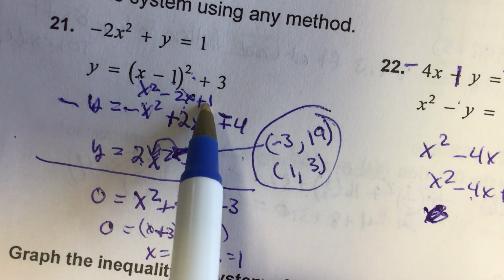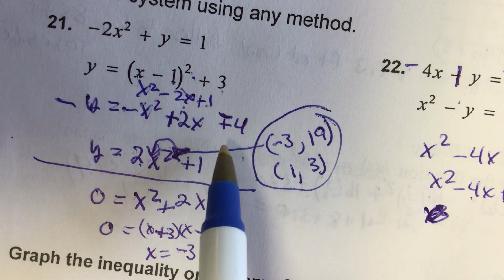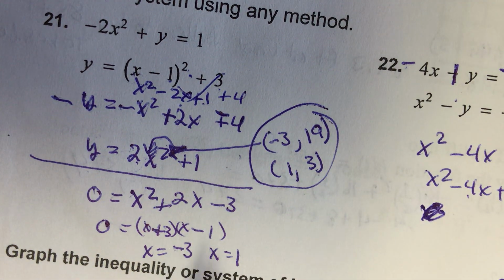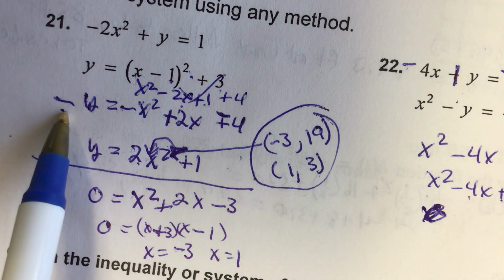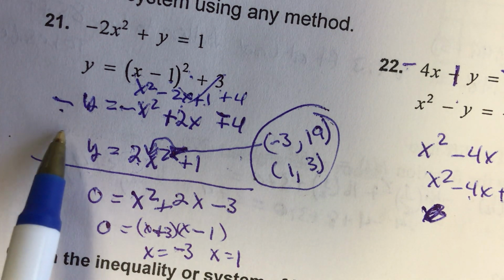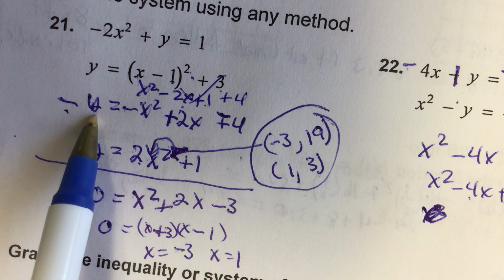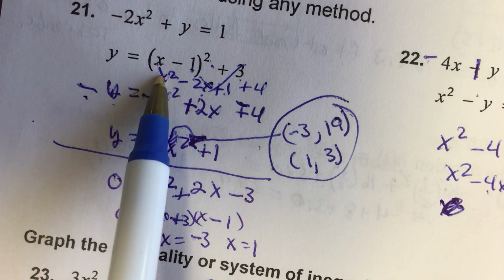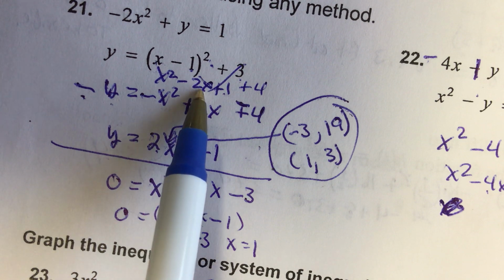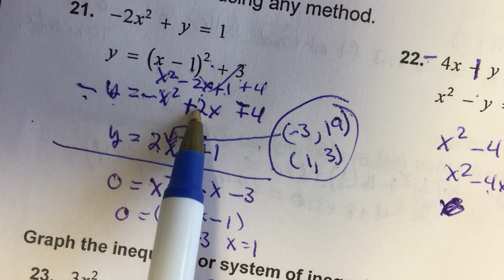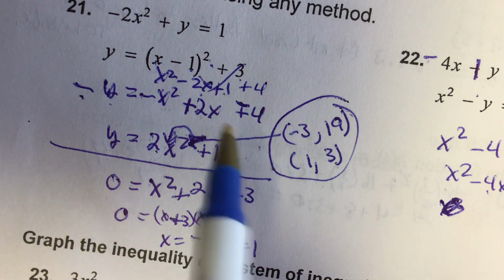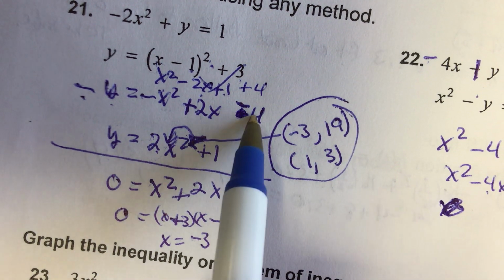Then I took the 1 plus the 3, added them together, and got a plus 4. But I multiplied the entire equation by a negative because I'm going to use the elimination method. So I have negative y, negative x squared, positive 2x, and then negative 4.